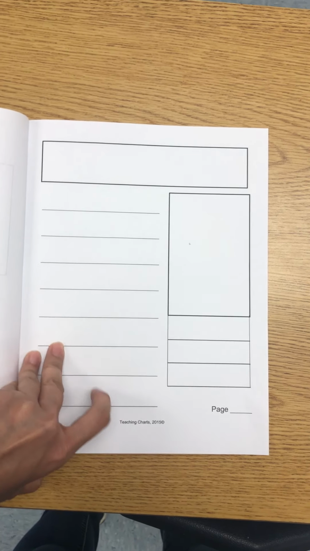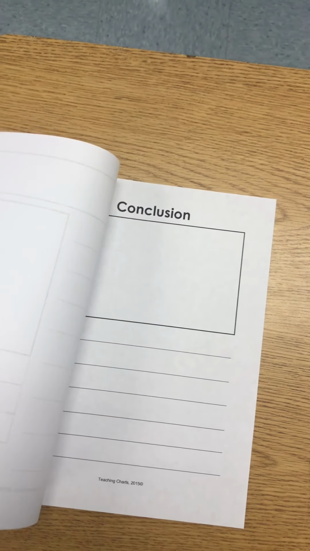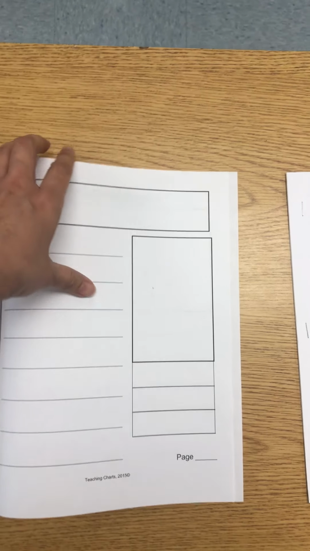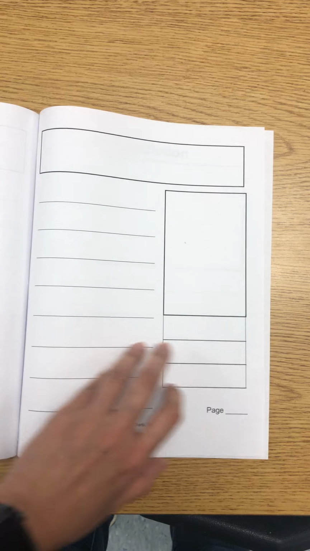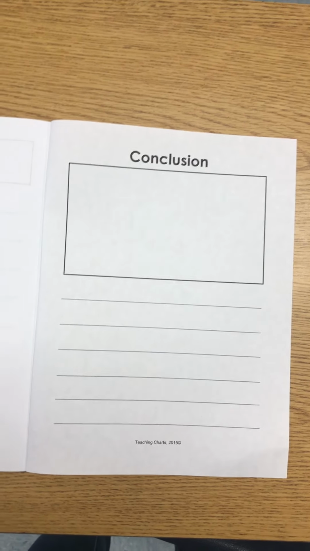So if you have 3 lines for your table of contents, then you can just have 3 of these chapter pages. So it's 1, 2, 3. So you can have 3 to 5 chapters depending on how much you want them to write. I would suggest just 3 chapters for them to write. Then a conclusion page. And that's it, staple like a book.